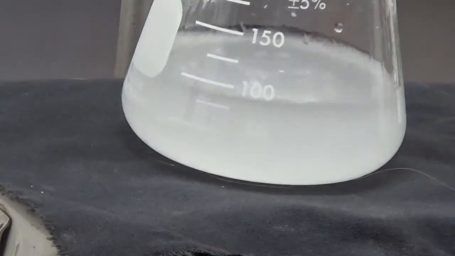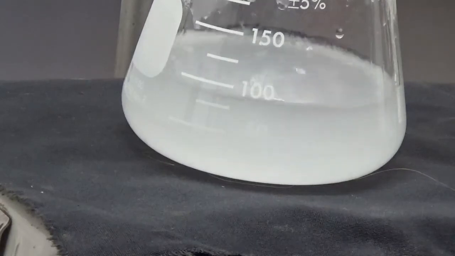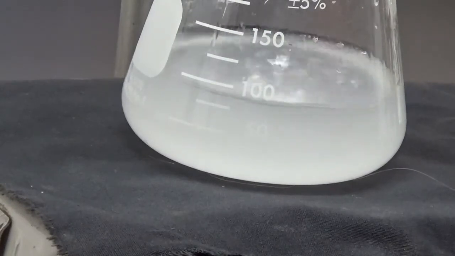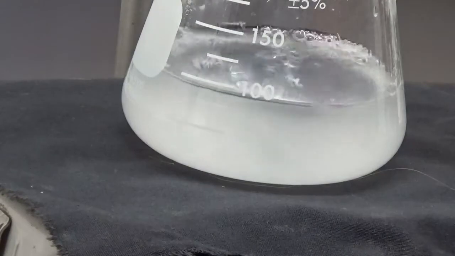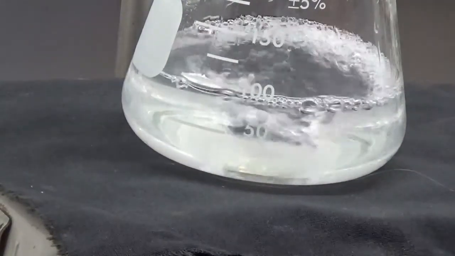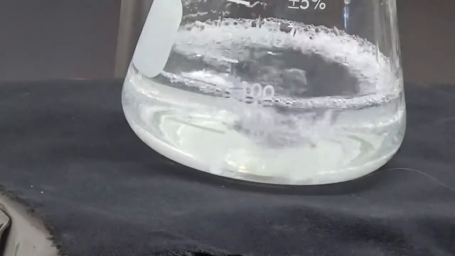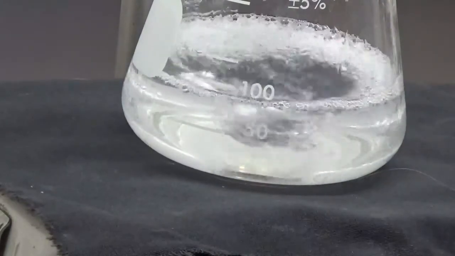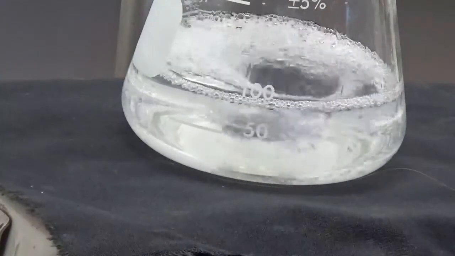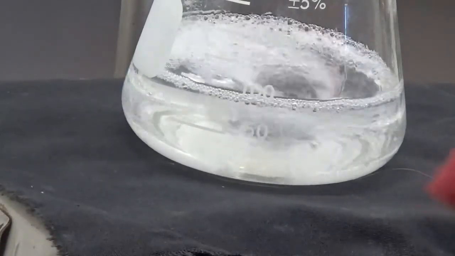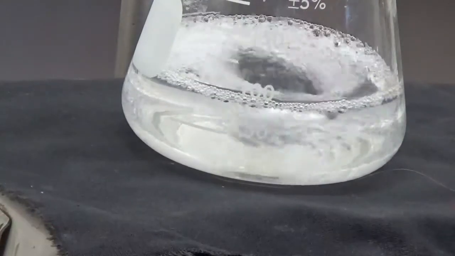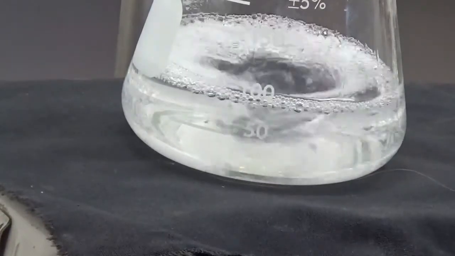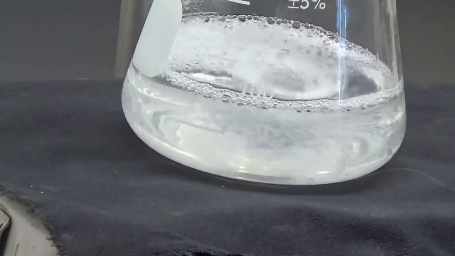Bunch of drops. Oh, just cleared up. All right, I'm going to take that volume. .12 milliliters.